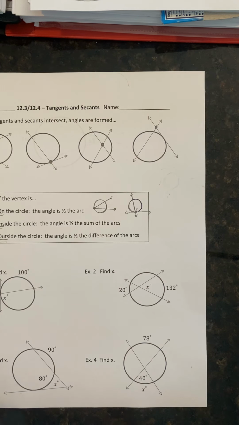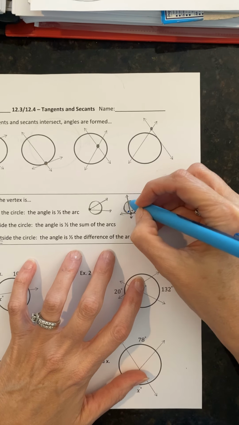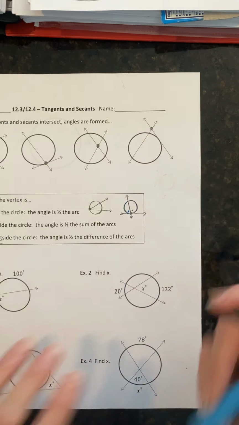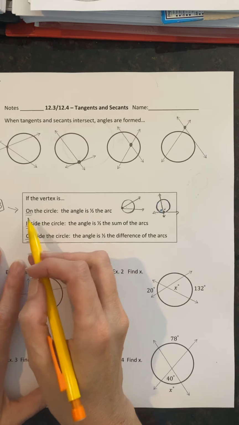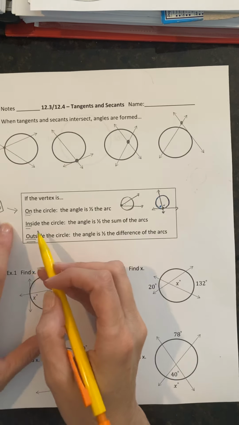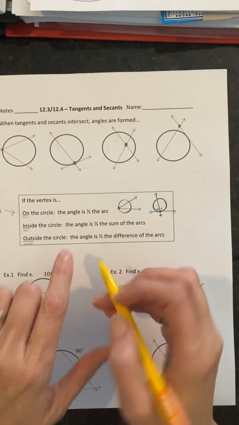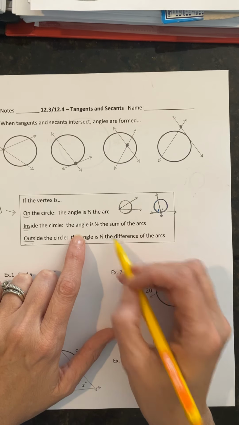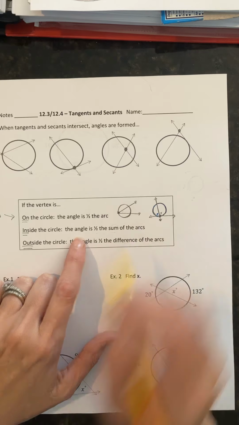And this angle right here is half of this arc. So the rule is the same. The angle is half the arc. So when the vertex is on the circle, angle is half the arc. Okay, when they cross inside the circle, you actually get two arcs, and the rule is the angle is half the sum of the two arcs.